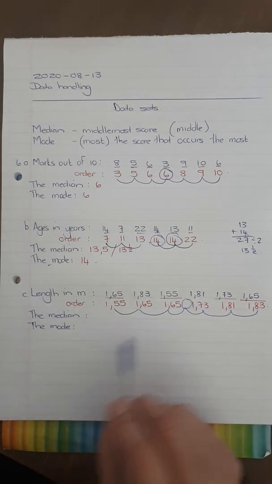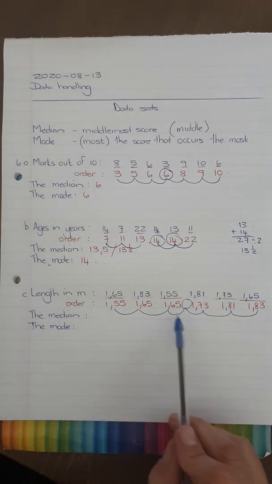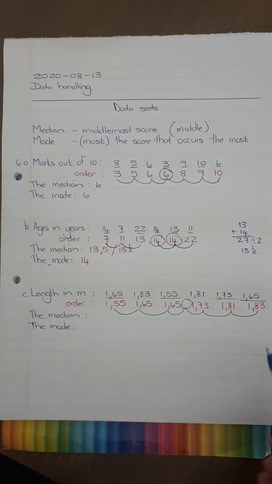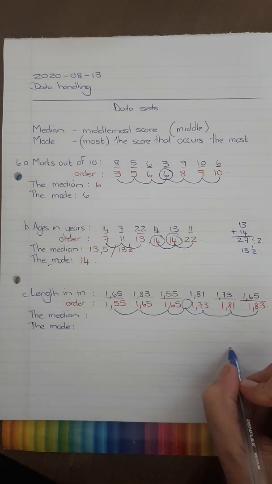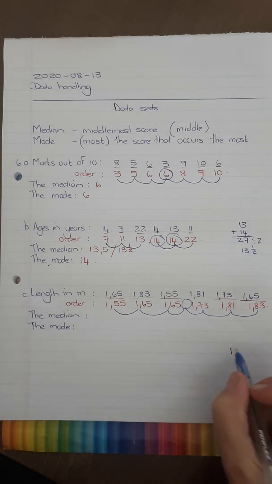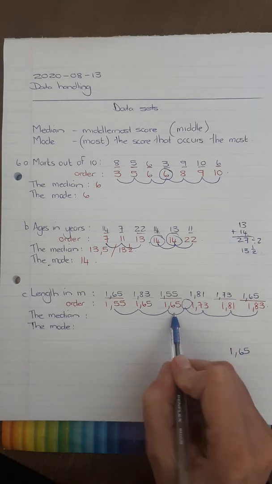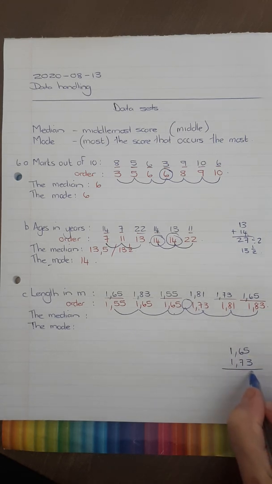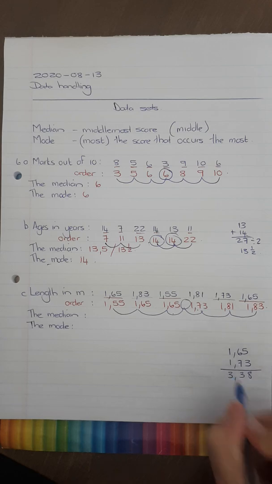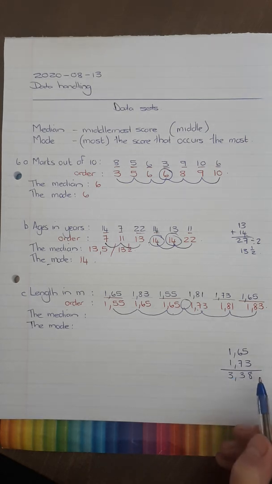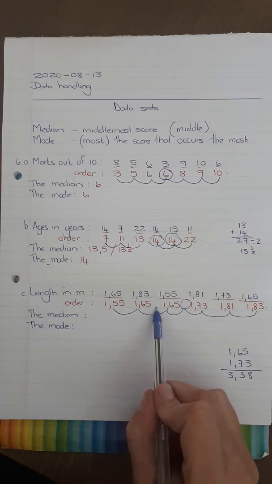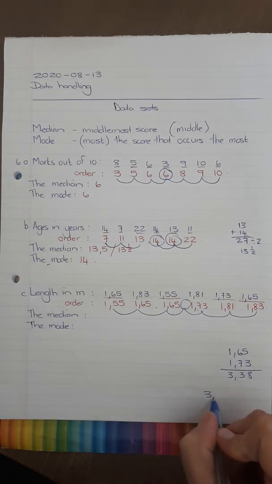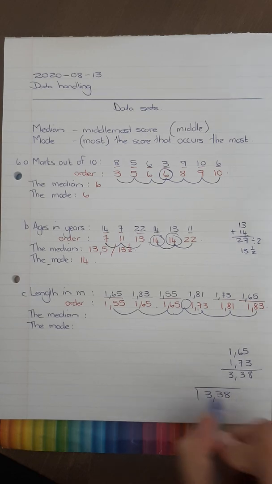So I need to go and work it out. If you can't see the middle, you're going to add again. So you're going to say, okay, well, I'm going to take 1,65, that number plus that number, 1,73. I add it up, that's 8, 3, and 3. Then I end up with 3,38 meters, but now I need to find the half of that because it's midway between the two. So that's going to be 3,38 divided by 2.